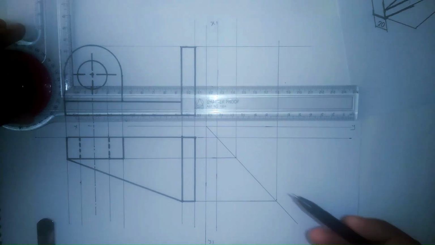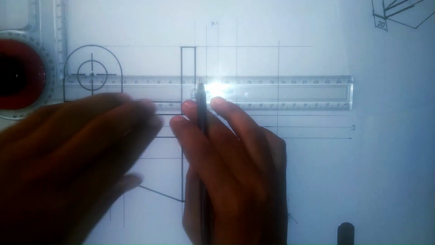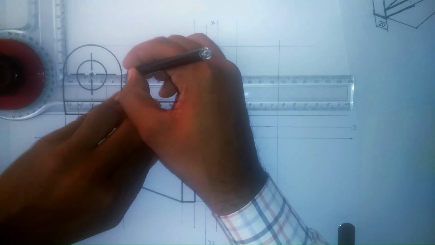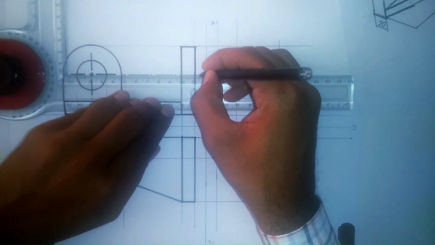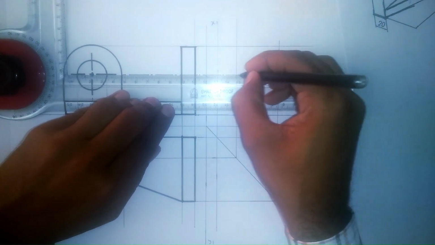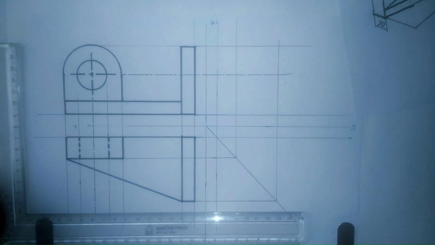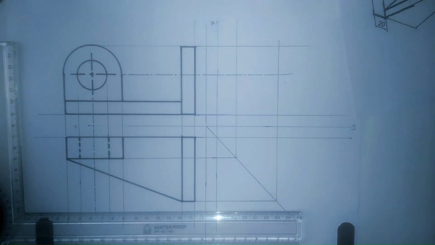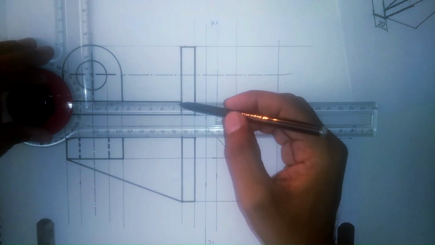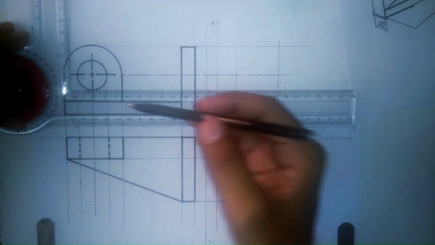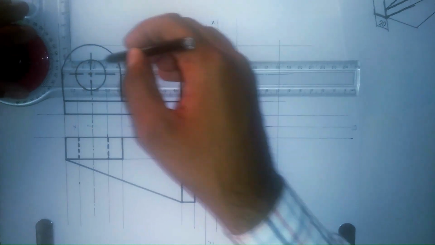Similarly, take the projection of this center. So we can extend this same center line like this. Like this. Similarly, take this projection. Similarly, projection of this hole. Like this.